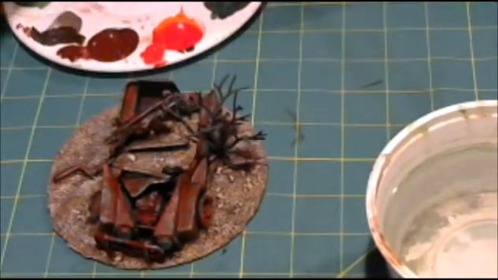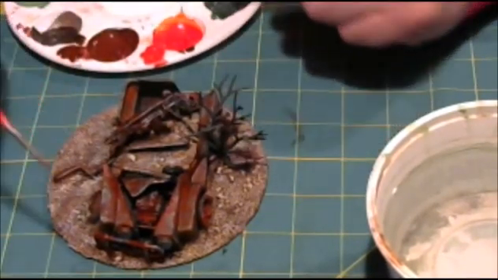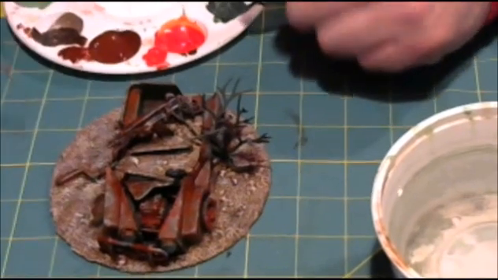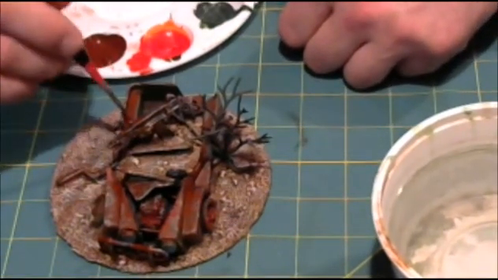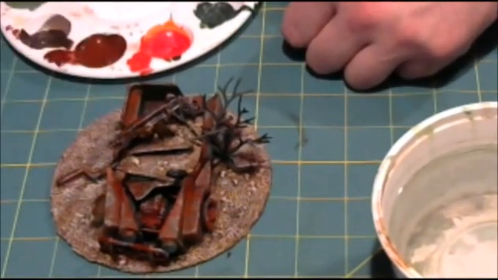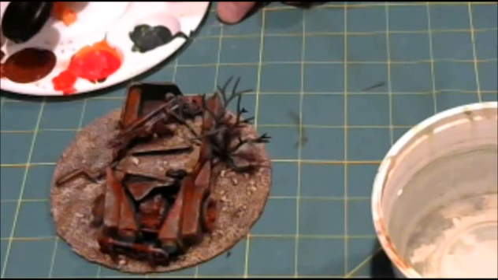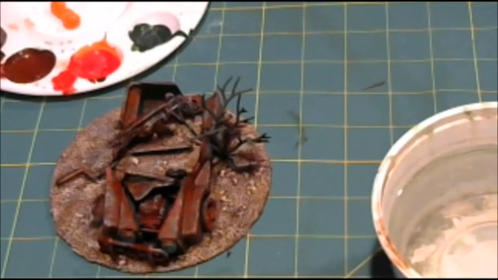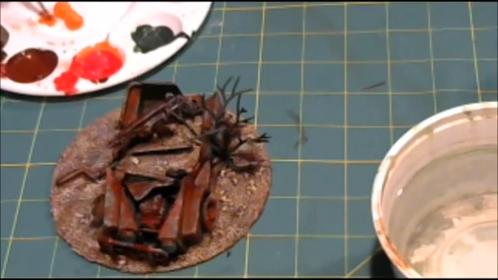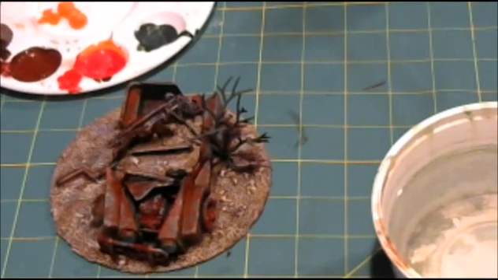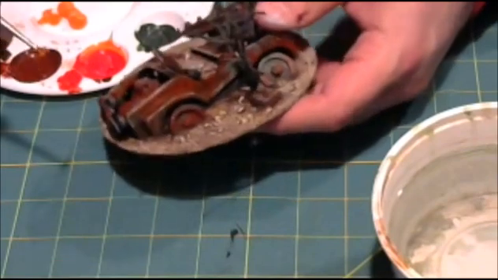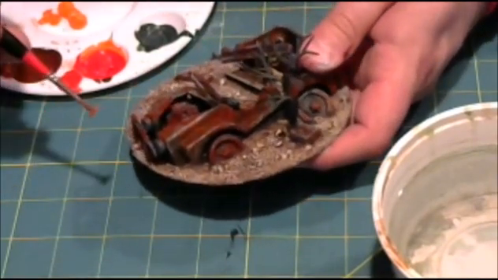All right. You may have noticed that just at the end here, there were a couple of areas that looked a little too orange to me, so I just went back to my rust brown and went over them again. The very last color that we get to do is just a little bit of straight orange. And this you use sparingly because you don't want an orange car.